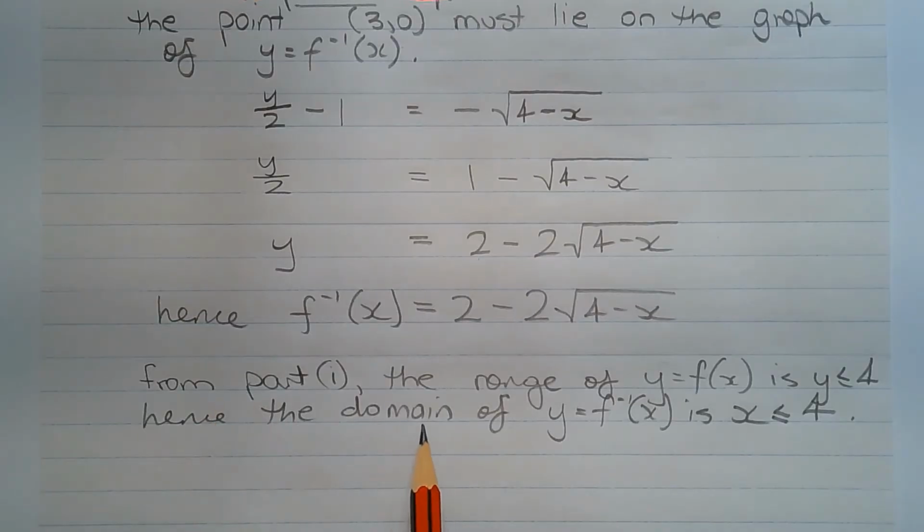And from part 1, the range of y equals f of x is y less than or equal to 4. Hence, the domain of y equals f inverse of x is x less than or equal to 4. So the domain and range get swapped around.